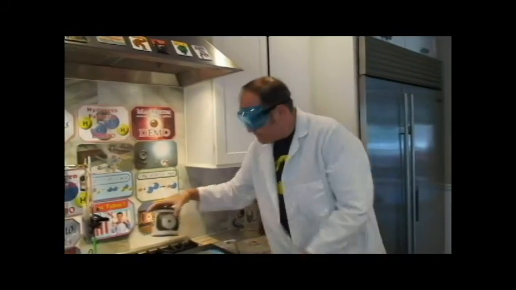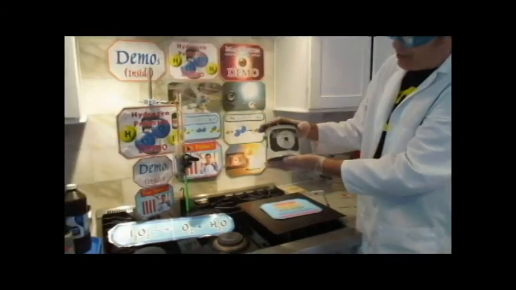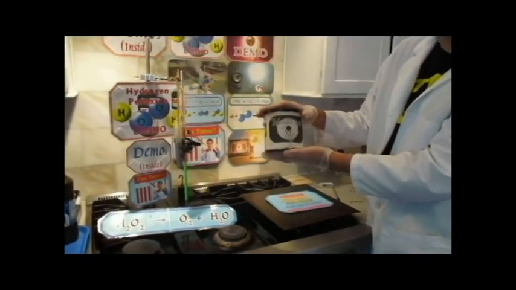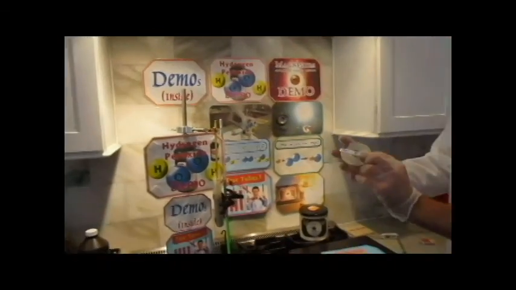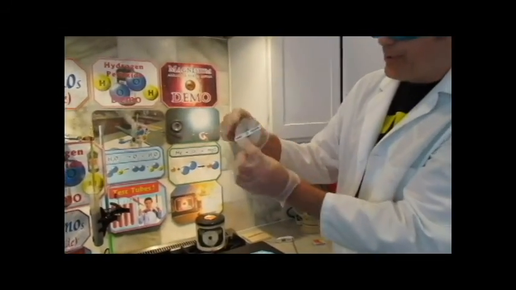Okay, magnesium is an alkaline earth metal, and it usually comes in ribbons like this. We find that the good stuff, for some reason, comes from India now. This is a ribbon of magnesium.